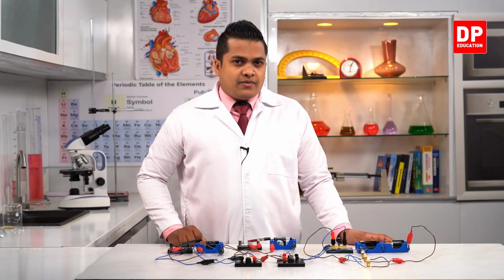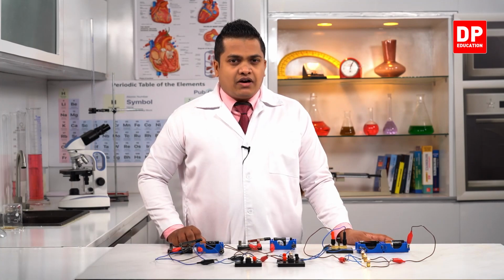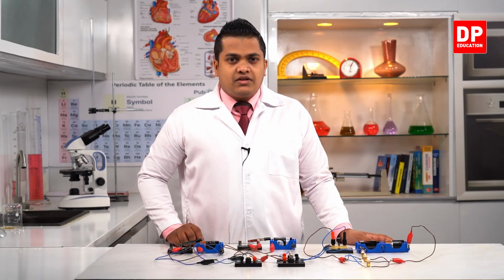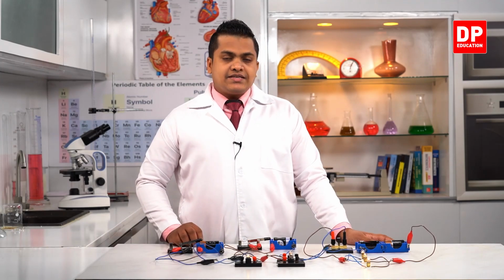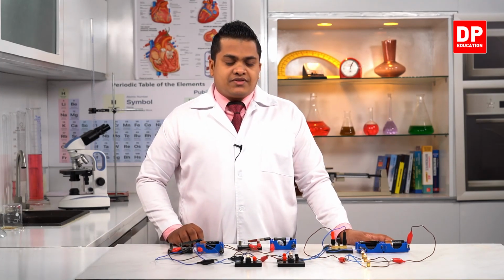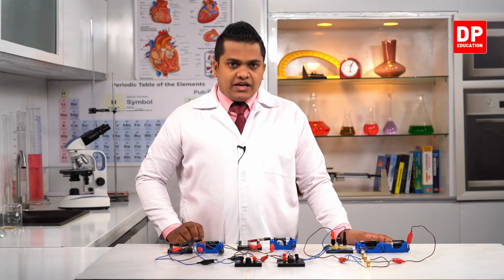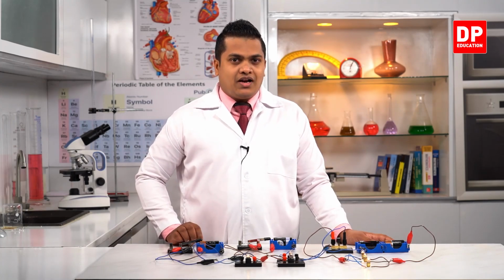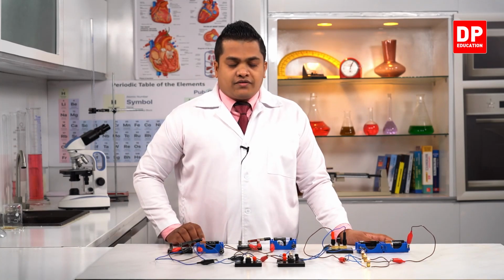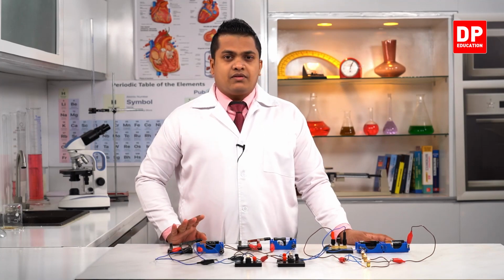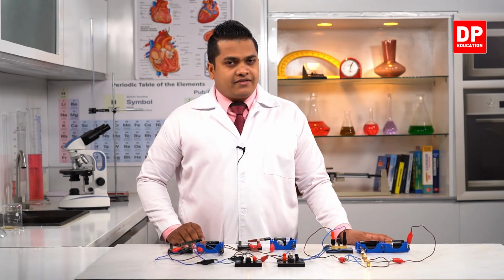If you take parallel connections, usually in our household electricity, they also have parallel connections in our circuits. So this is the parallel connection of bulbs. During a parallel connection, always remember voltage is not getting divided, but the voltage is being provided to each of the instruments, here it's bulbs, in an equal amount. So the brightness of the bulbs would be the same. There is no difference at all.